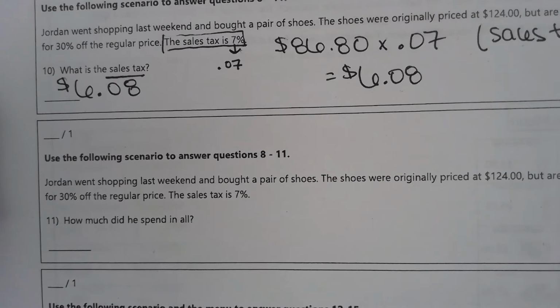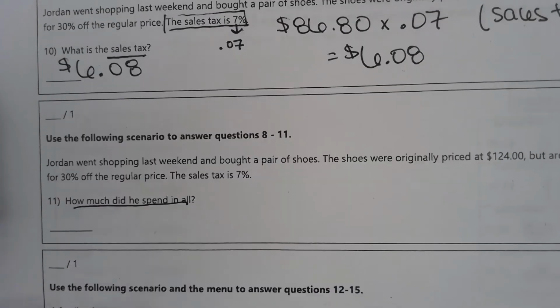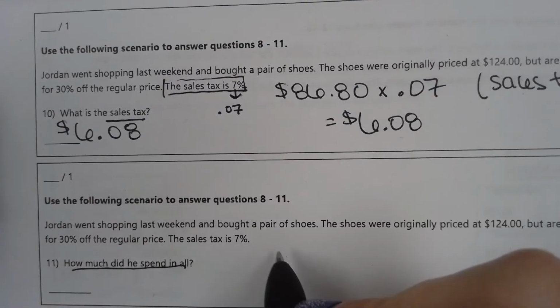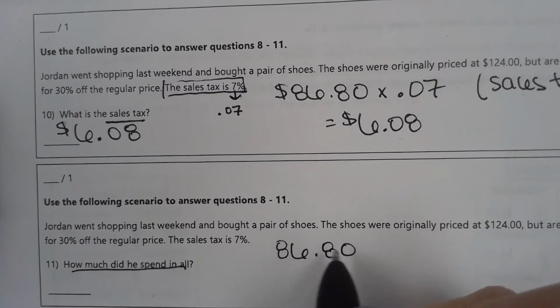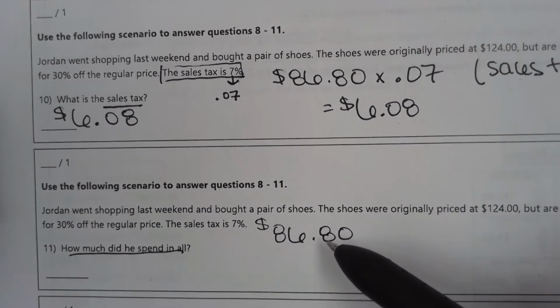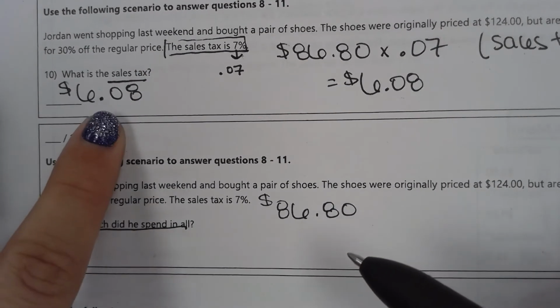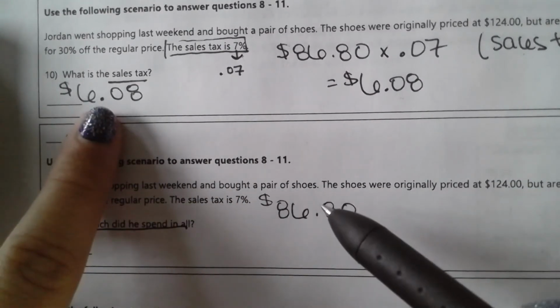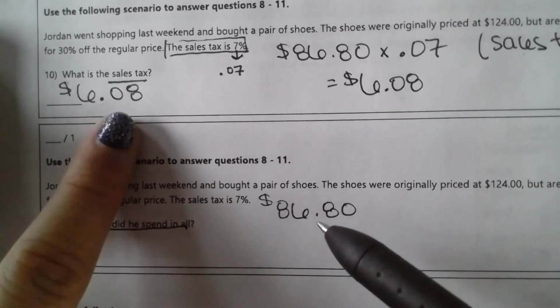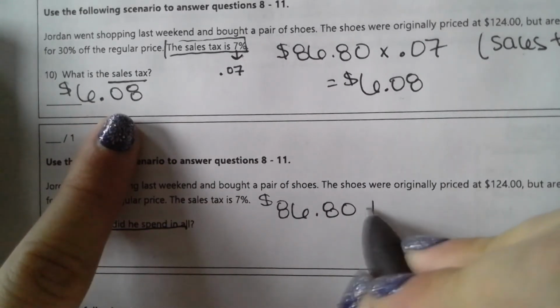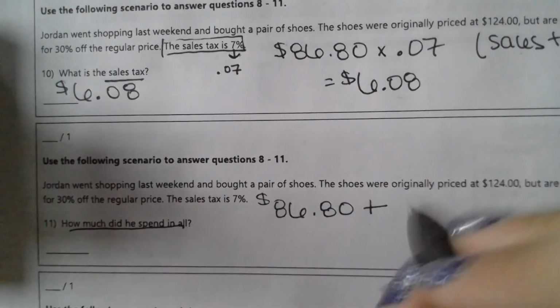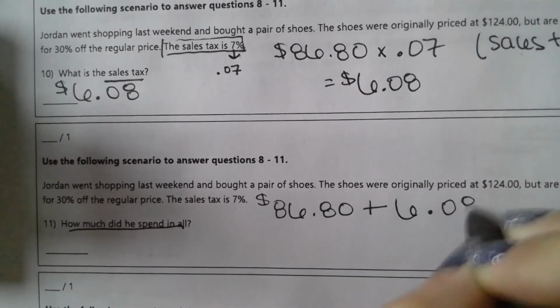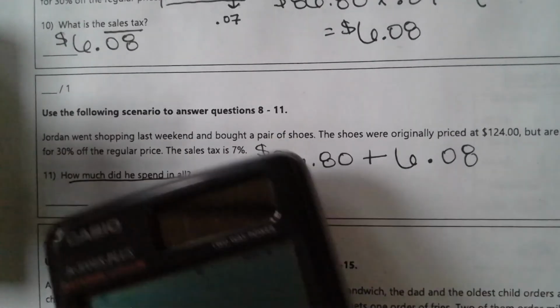Then number 11, same exact question. However, this is the last step, and they're just asking how much did he spend in all. So if after the discount, the total was $86.80, so this was the sale price. We found out that tax was $6.08. So to get the total price, what do you guys think we should do with these two numbers if this is representing tax? Hopefully you guys said addition, because tax is extra money that we have to owe on top of whatever we buy. So my last step is to take the sale price plus my tax.